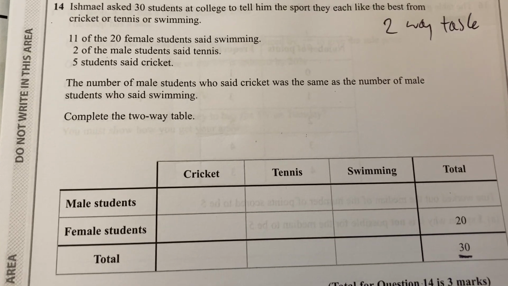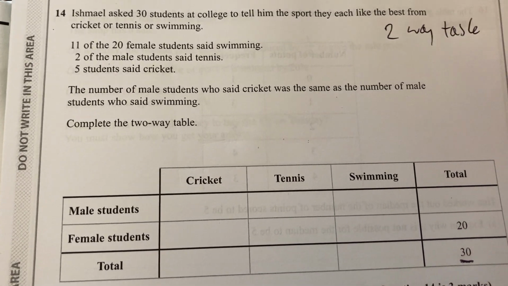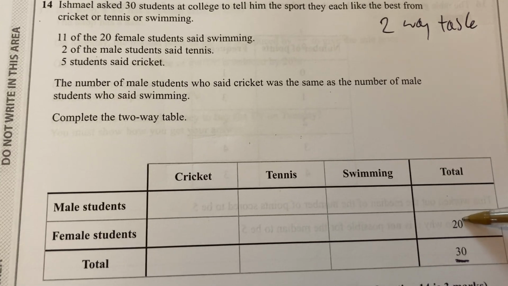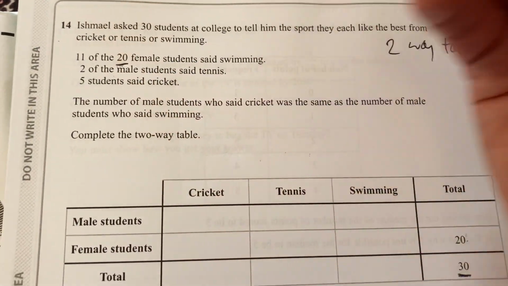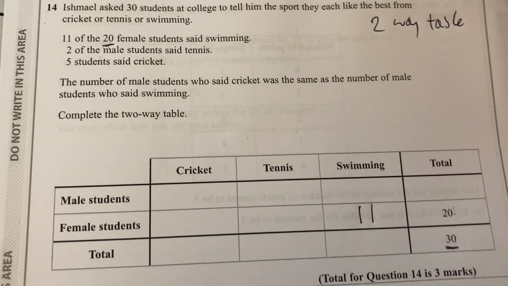First thing you should do here is fill in the information they've given you. So 11 of the 20 students who are female said swimming. So the 20 there is the total female, and that matches that number there. And 11 of them said swimming. So I'm going to put 11 there.